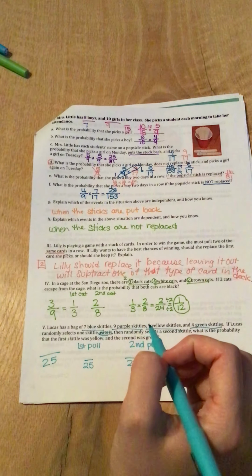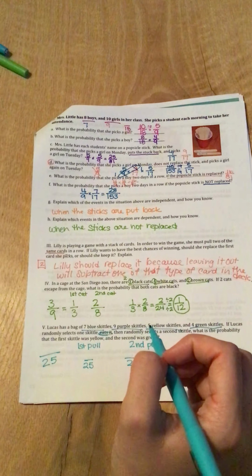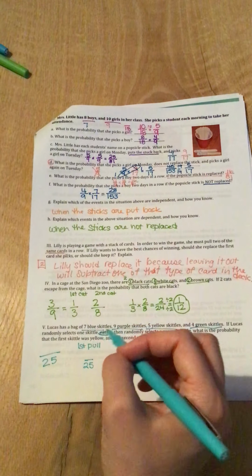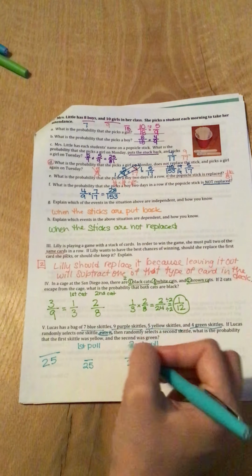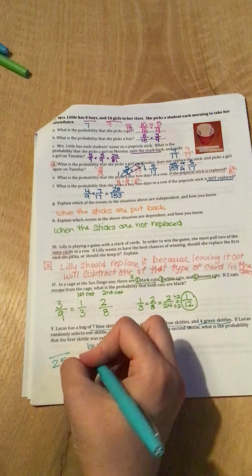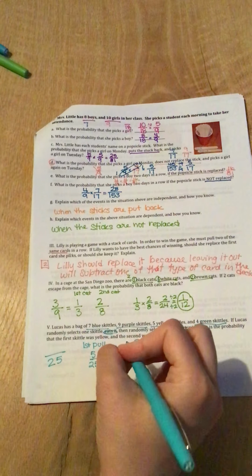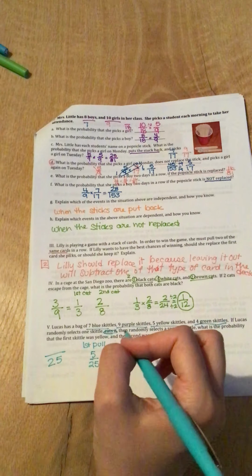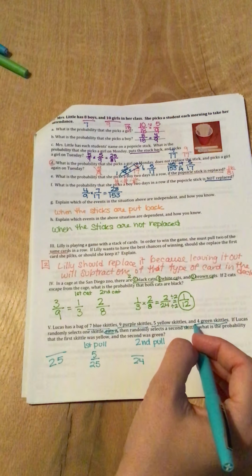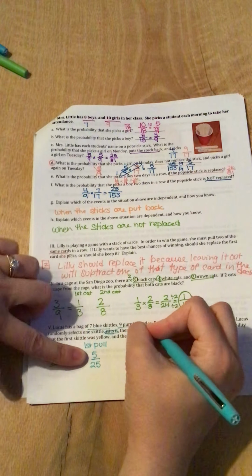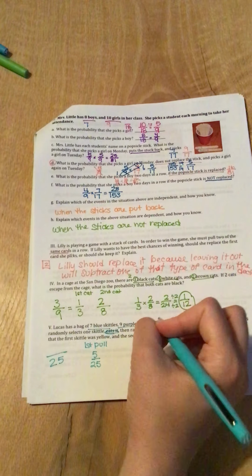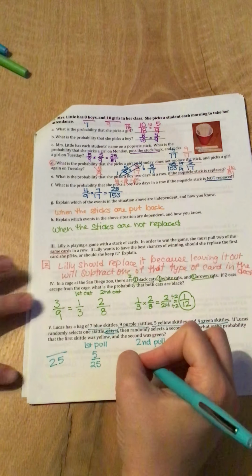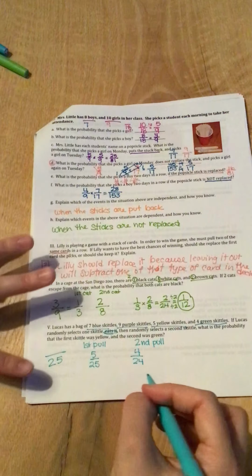All right, so if Lucas randomly selects one Skittle, what's the probability that the first Skittle was yellow? So let's look. Yellow Skittles, how many? 5 out of 25. And the second Skittle was green. How many green Skittles do I have? Now, say I pulled one of my yellow Skittles on that one, it would turn to 4, but that doesn't really matter because I'm going for green next. All right, so here's what I'm looking at.